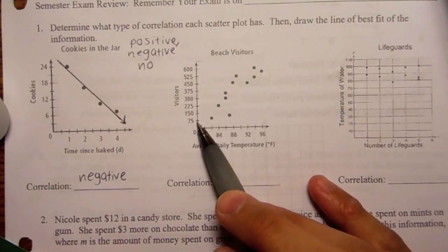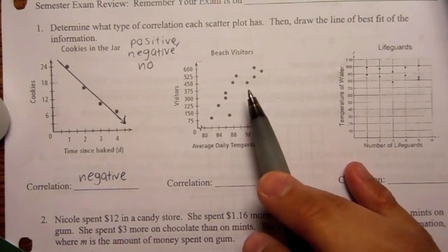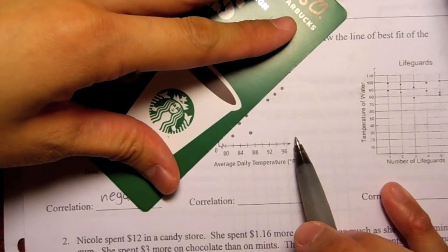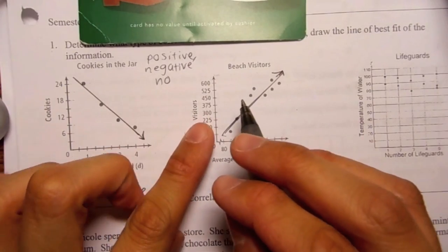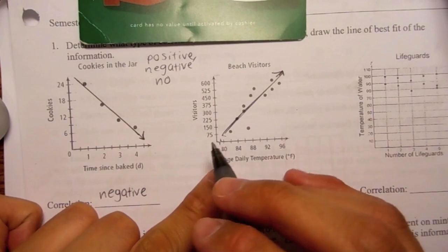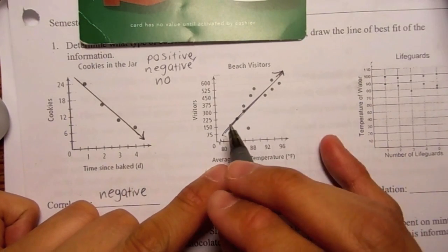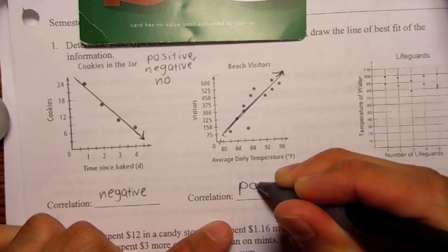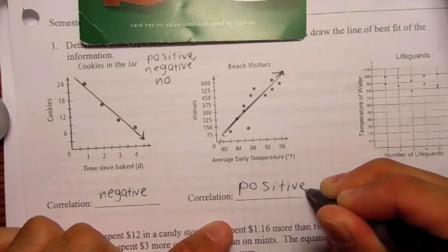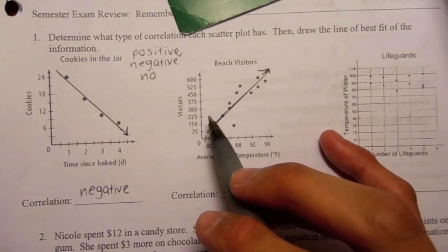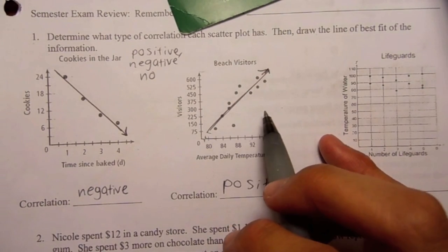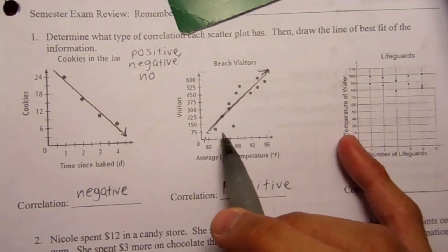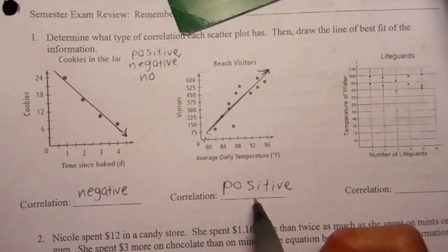Let's look at this next graph. From left to right, I can see that it's going in a general up direction. If you were to draw your line of best fit, it's about the same amount of points above the line as below the line. It's going up, therefore positive correlation. As the temperature increases, of course, there are more visitors at the beach. When it gets hotter, more people go to the beach. So when both are increasing, that is a positive correlation, a positive relationship.